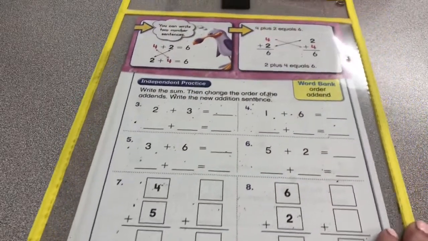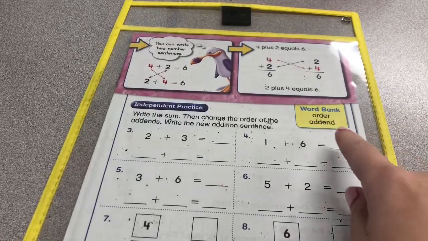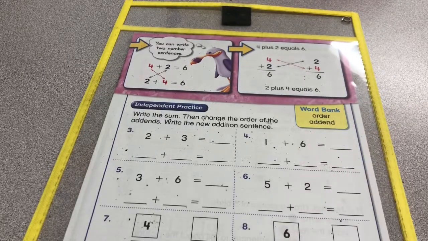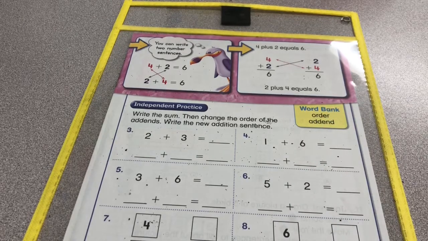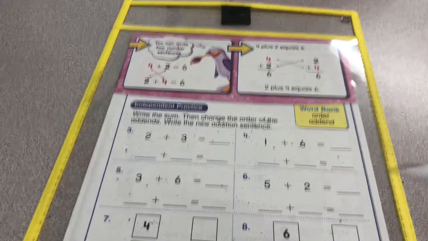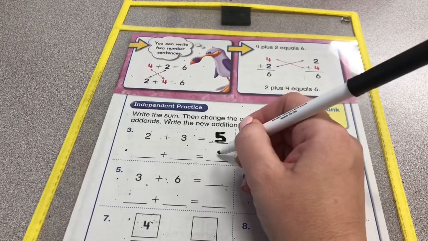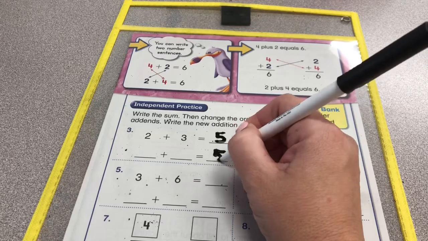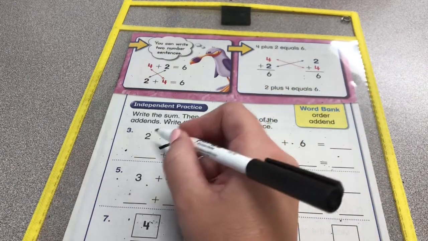All right, so let's go to the back. This is the independent practice that you're gonna do on your own. Let's look at the words. The words are order and add-in. Add-in is the part, and order is the way you put it. So let's do 2 plus 3 is 5. And this is 5 as well. And remember just to change the parts. If you want to draw a fun little line, you can.